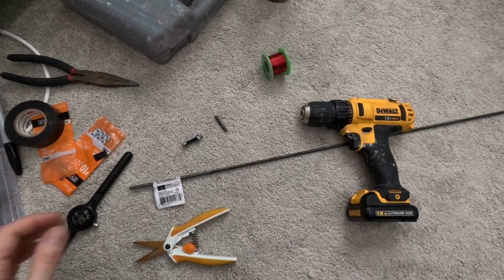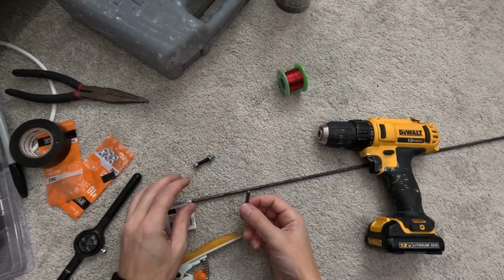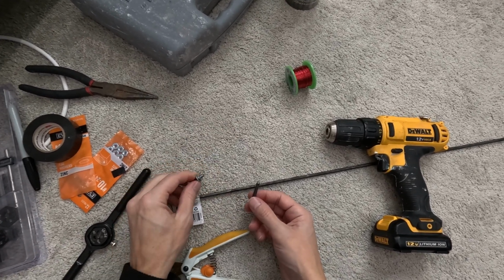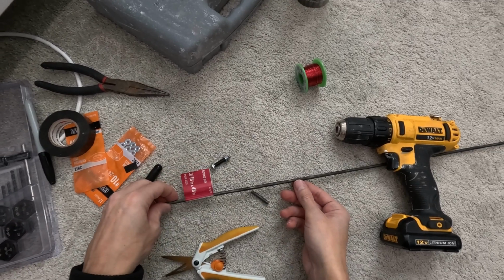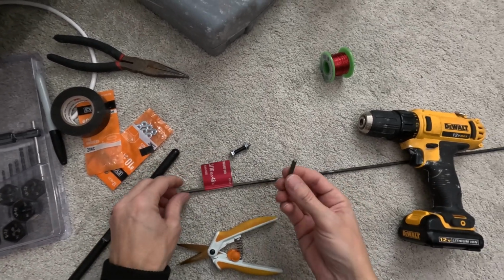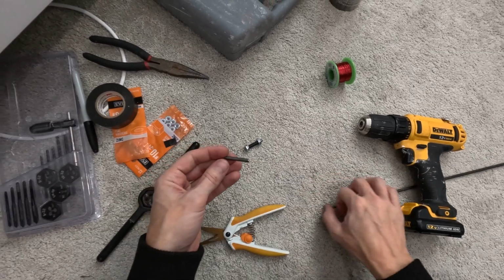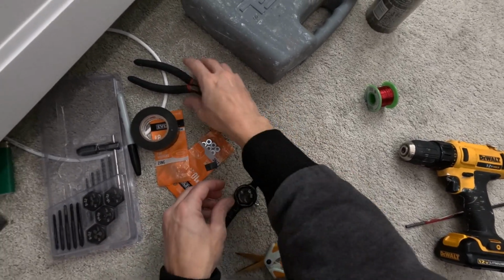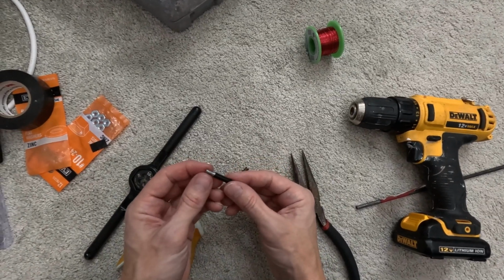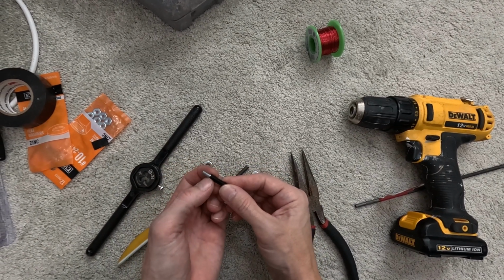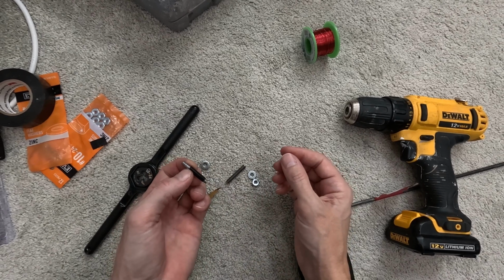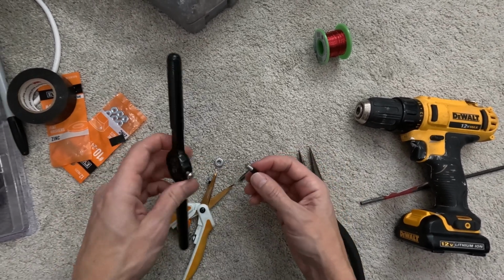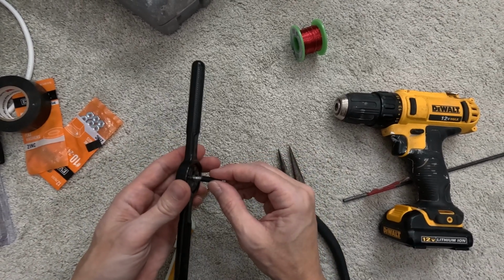Okay, so we'll go over real quick how I made my electromagnets. Basically I took this steel bar, cut off a little piece, and then I threaded them with this threader, just to where the wire would be wrapped around. It's pretty simple.